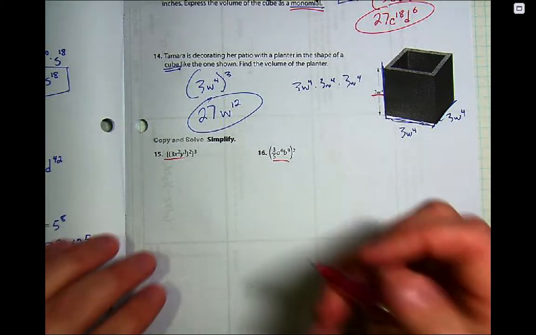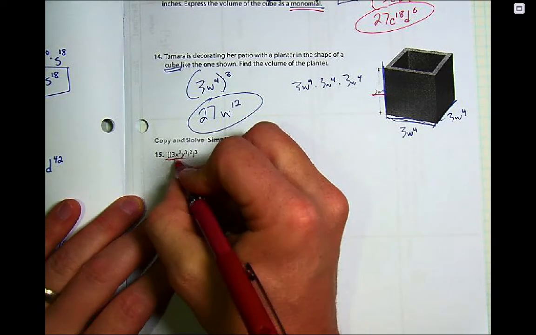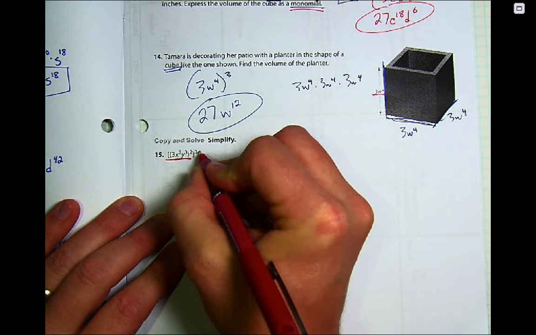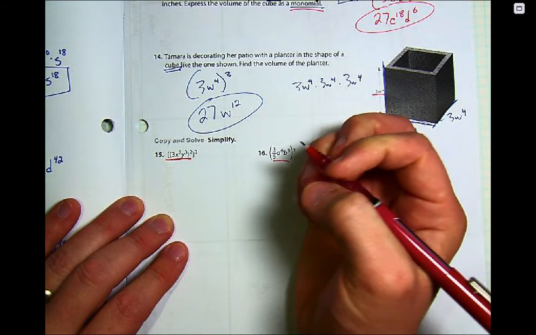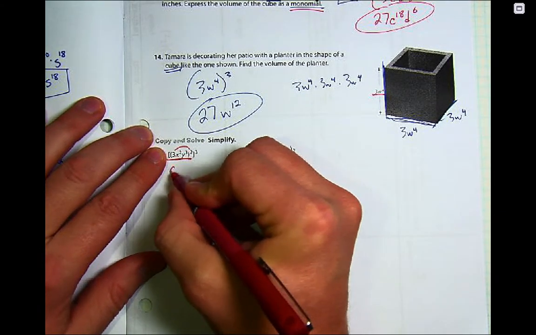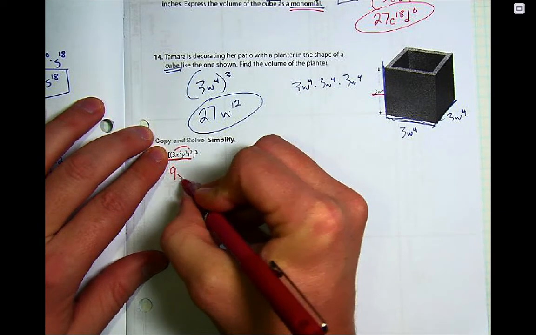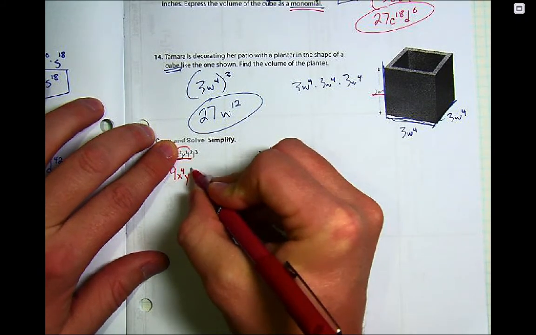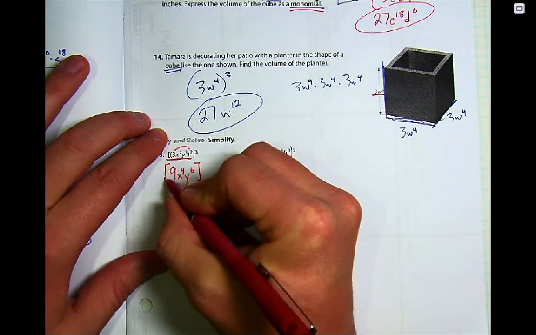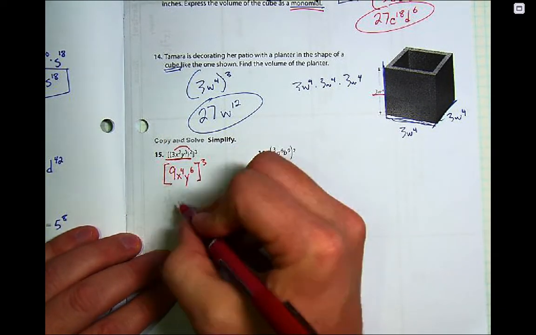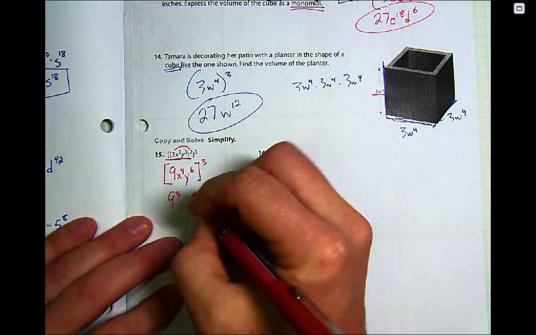Finally, number 15 and number 16, and we're good to go. On this one, you've got to do it in pieces. So first, I'm going to do this squared. Then whatever that is, I will cube it. So I'm going to square the 3, 9, square the x squared, x to the 4th, square the y cubed, y to the 6th, and then it's that to the 3rd power, and I'm just going to kind of do the whole thing again. 9 cubed, we'll figure out what that comes out to.